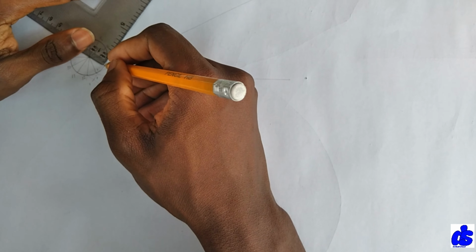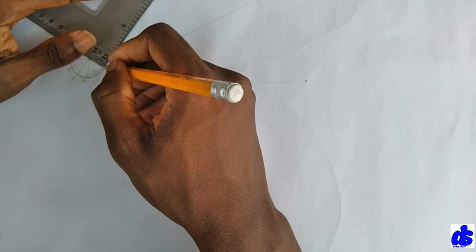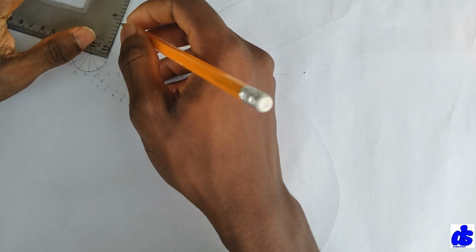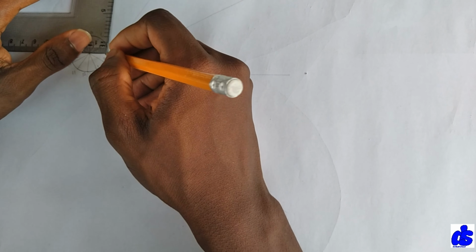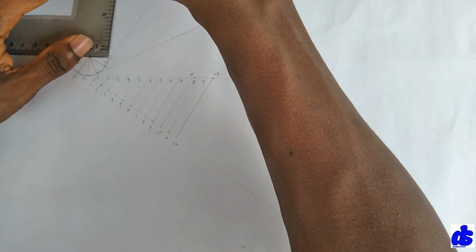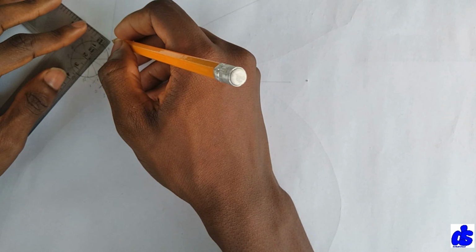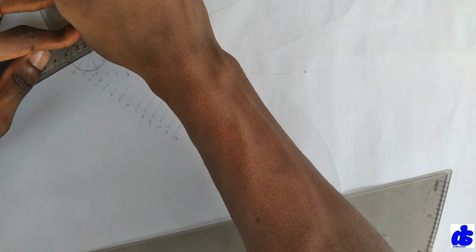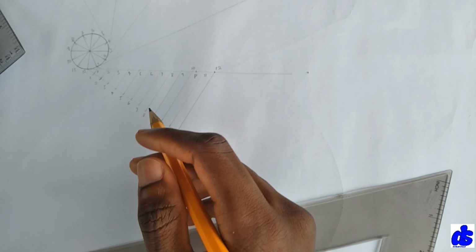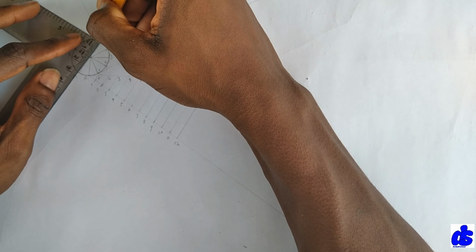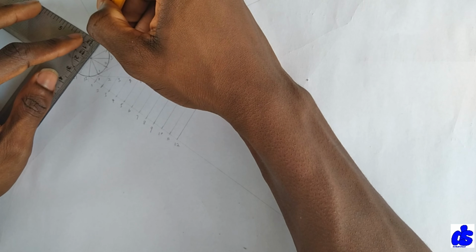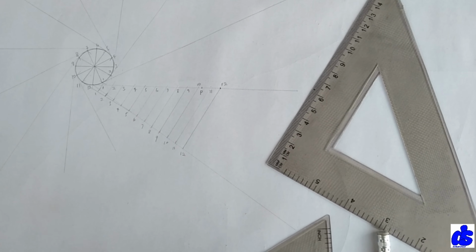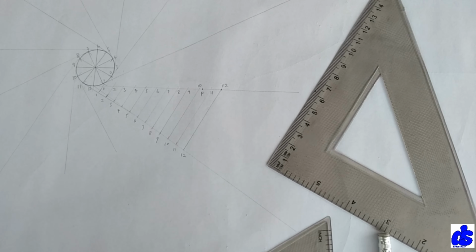Then you align it with 2. Then you draw. You align it with 3. Then you draw. You align it with 4. Then you draw. So you're going to do the same for the rest. Alright, so we are done drawing our tangents.